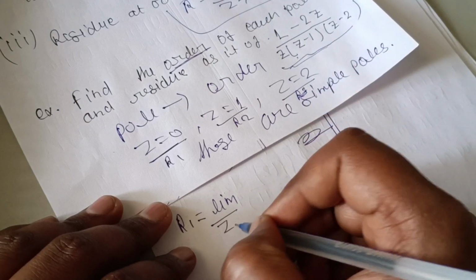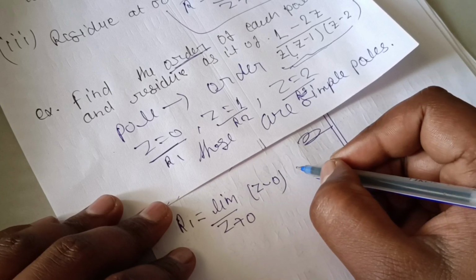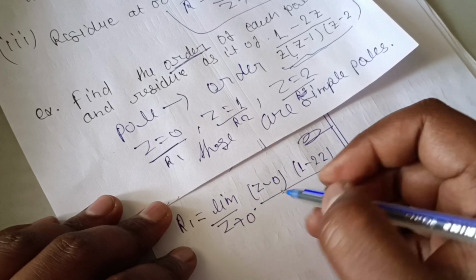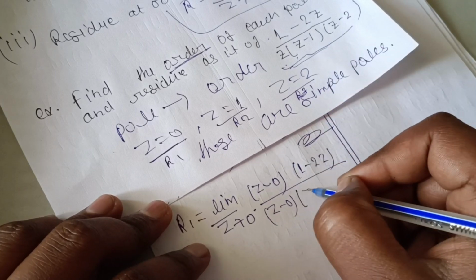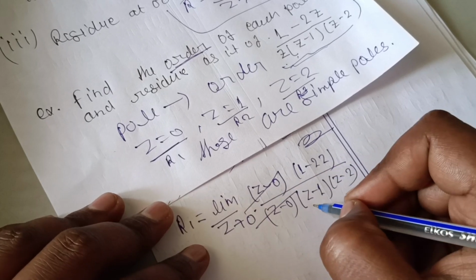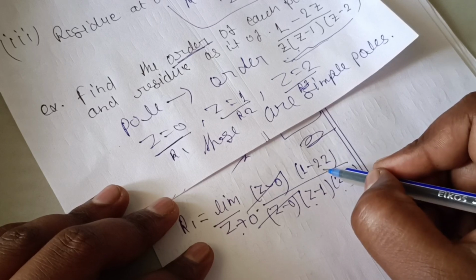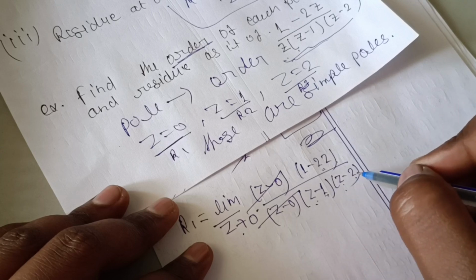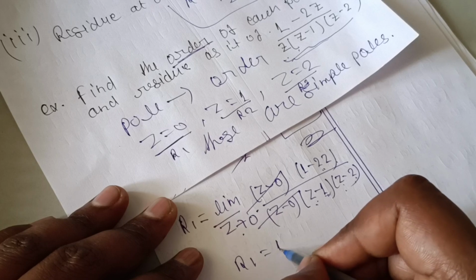So r1: limit z tends to 0, so here z minus 0 only, and 1 minus 2z upon z minus 0. Because here is nothing, so I can write z minus 0 also, doesn't matter. z minus 1 and z minus 2, this to this get cancel, and z minus 1, z minus 2 here. z tends to 0, so we will put here 0. 2 into 0 is 0, and 0 minus 1, 0 minus 2, so minus 1 into minus 2 is 2 only, and 1 upon 2. So r1 is equal to 1 upon 2.